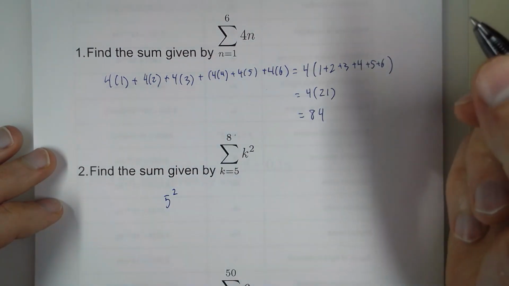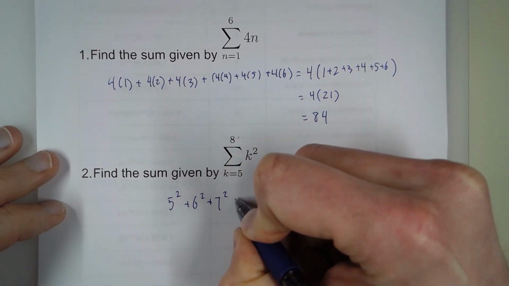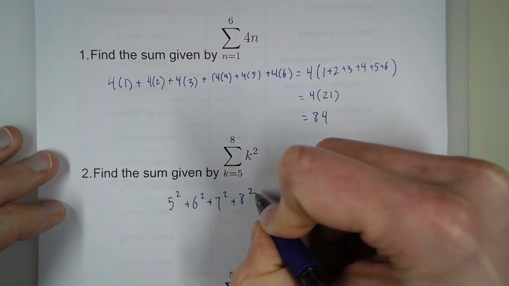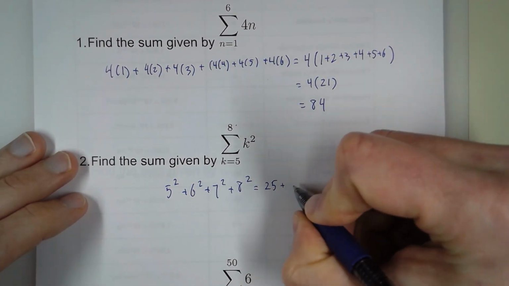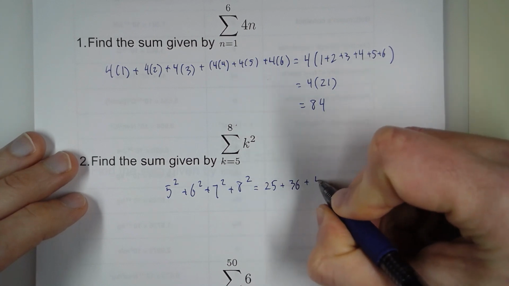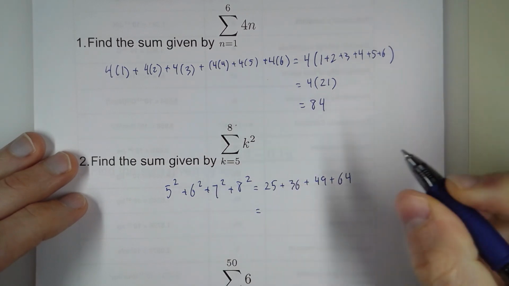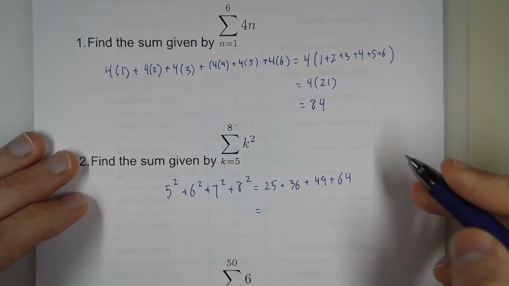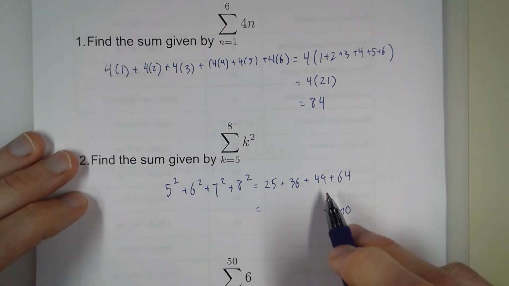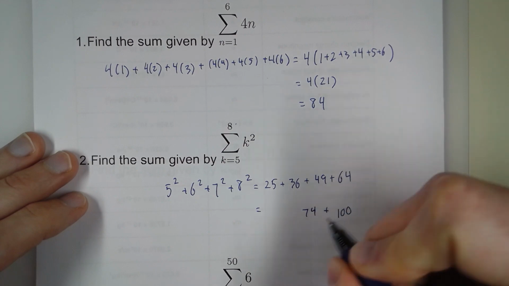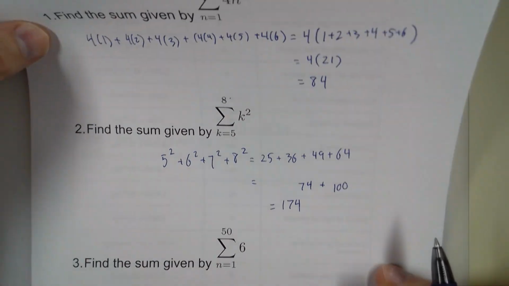So we plug in 5, and that's squared, plus 6 squared, plus 7 squared, plus 8 squared. So we have 25, plus 36, plus 49, plus 64. Now if I pair up 36 and 64, that adds up to 100. And if I pair up 25 and 49, that's 74. So we get a total of 174.